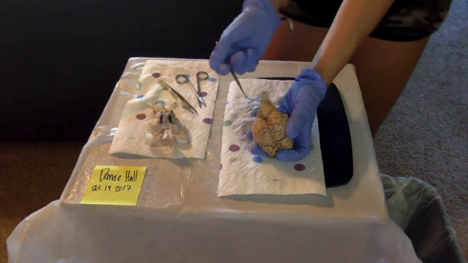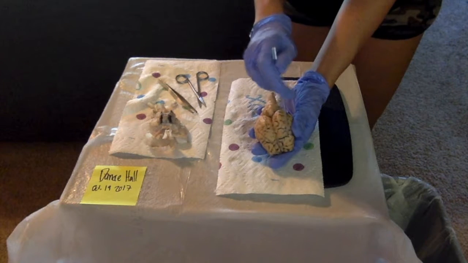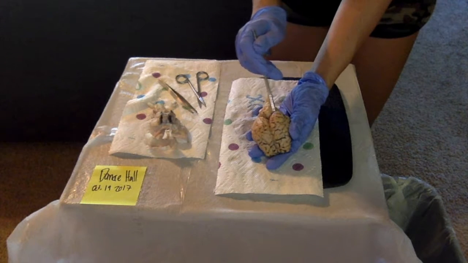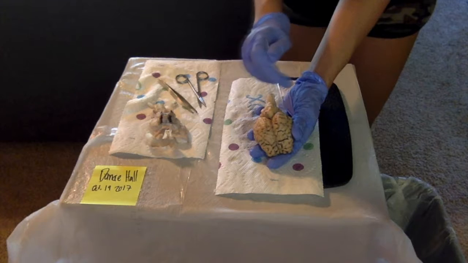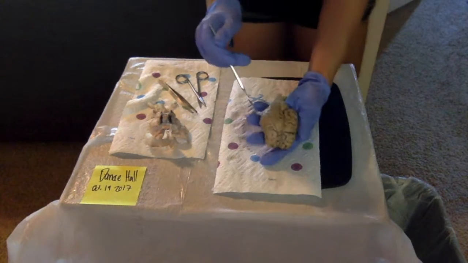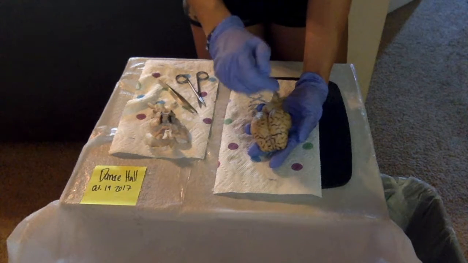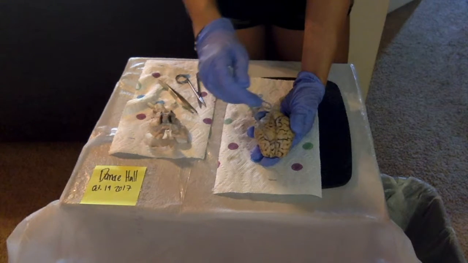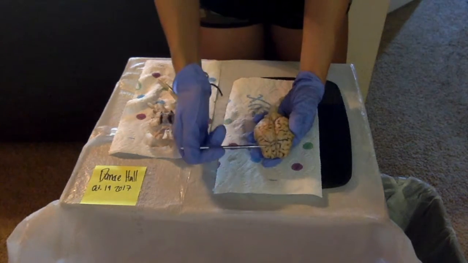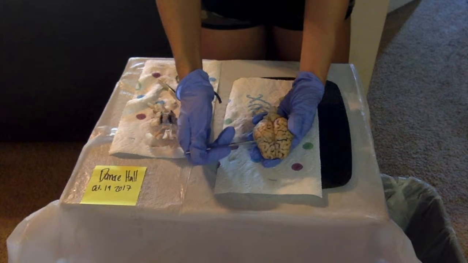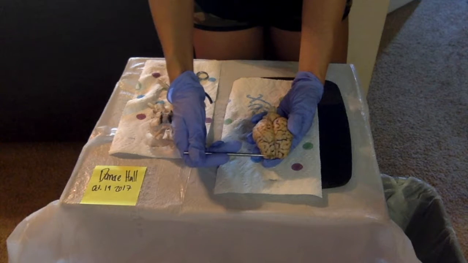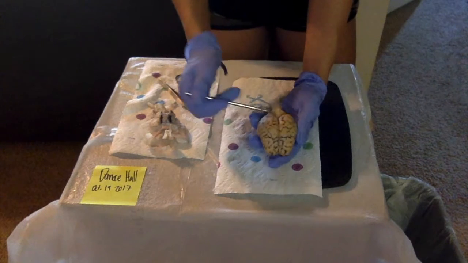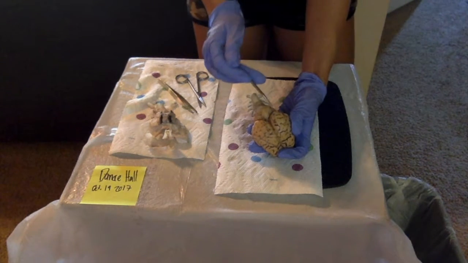So on the other side, we have the sulcus, which are these little grooves right here, and the gyrus, or the gyri, which are the ridges, which are the lighter parts that stick up right here. And then we have the temporal lobe, which is this lobe right here, and the frontal lobe, which is this lobe right in the front there. The longitudinal fissure is this piece right here that kind of splits the brain in half. The parietal lobe are these pieces right here. The occipital lobe is this piece in the back.